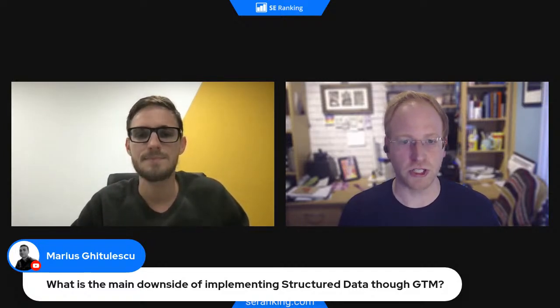What is the main downside of implementing structured data through Google Tag Manager? Great question. So one is the brittleness angle that I've discussed. Like if your price changes and your GTM logic isn't smart enough to catch that, then you might have mismatched issues. And also, for example, another example I had earlier, if part of the graph that's like a shared piece, like the address of the organization that publishes the article changes, it can be a real pain to refactor that in GTM.